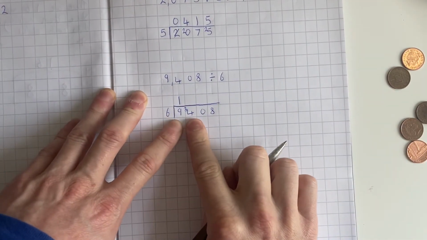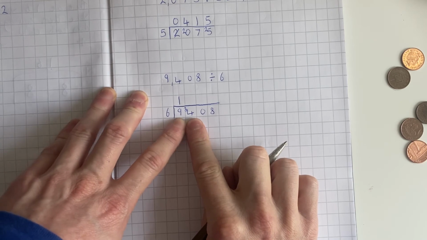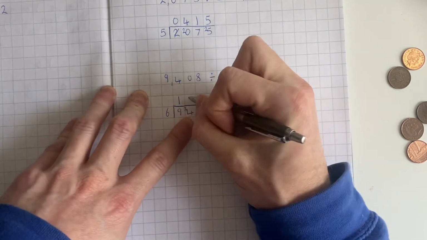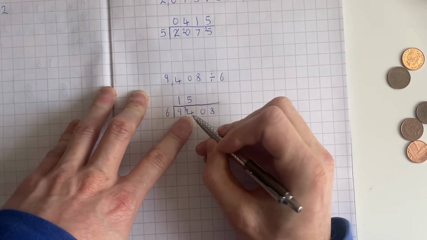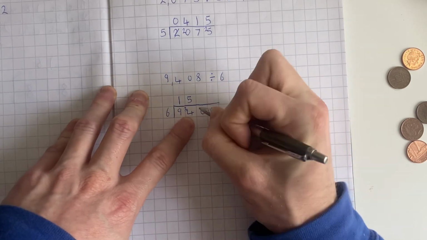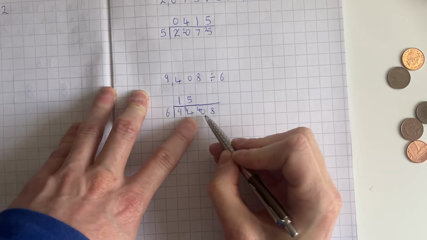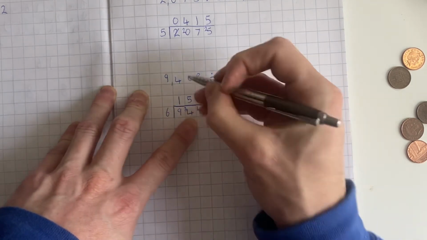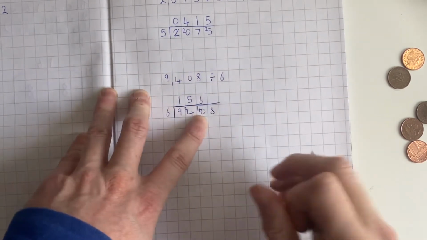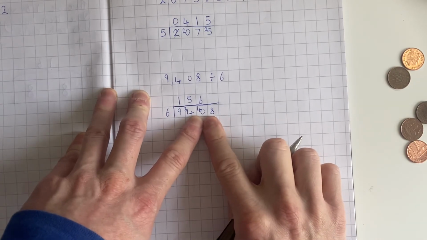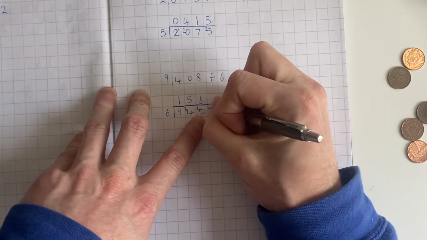6 goes into 34 5 times. 6 times 5 is 30. We can't go higher than that because the next multiplication would be 36 and we've only got 34. So 6 times 5 equals 30. We've got 4 remaining. How many 6s go into 40? The answer is 6, because 6 times 6 is 36 and we will have 4 remaining. So we carry that 4 across.